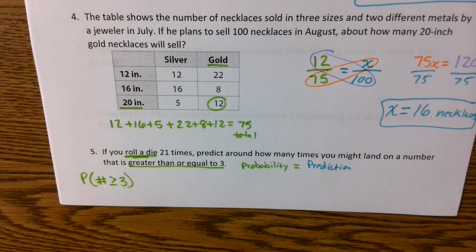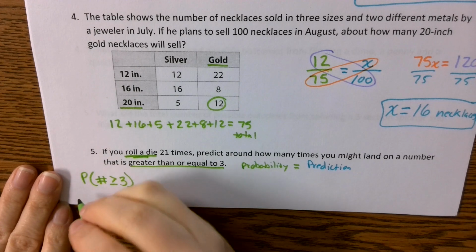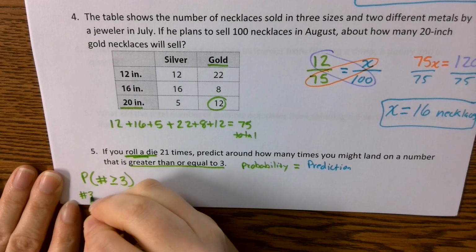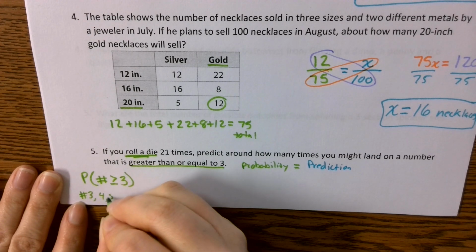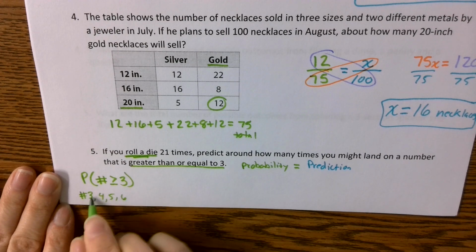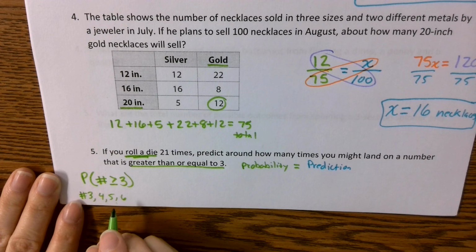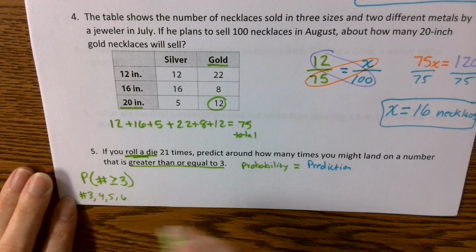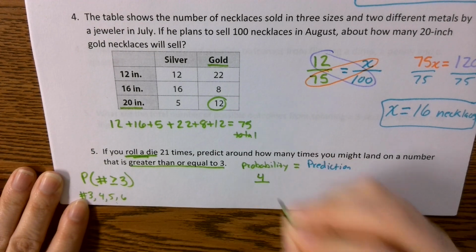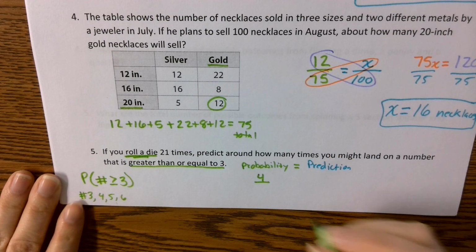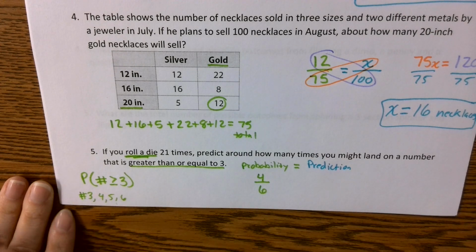4, right? There's 4 numbers on here. That would be the number 3, the number 4, the number 5, and the number 6. That's 4 numbers. There are 4 numbers on a die that are greater than or equal to 3. Out of how many? Out of 6. You got to set up your probability first.